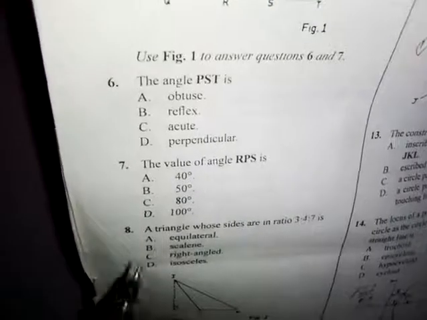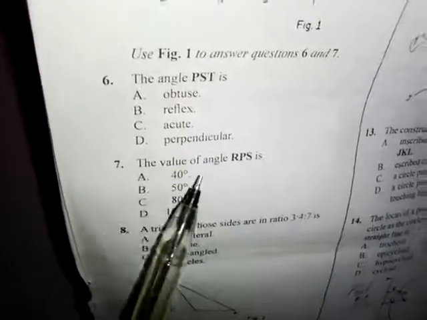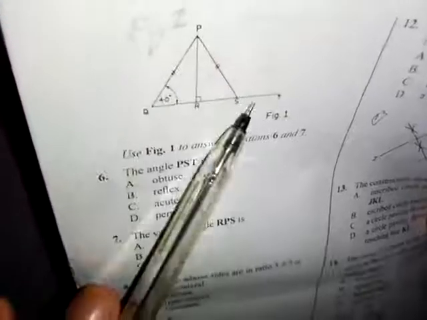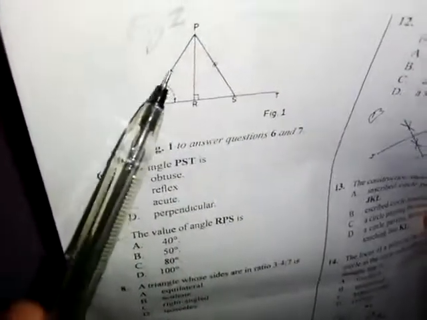Then question 7. The value of angle RPS is what we are asked to get. If you look at this triangle, QPS is an isosceles triangle because this side and this side are equal in length.